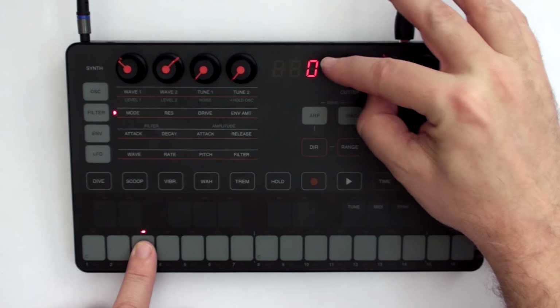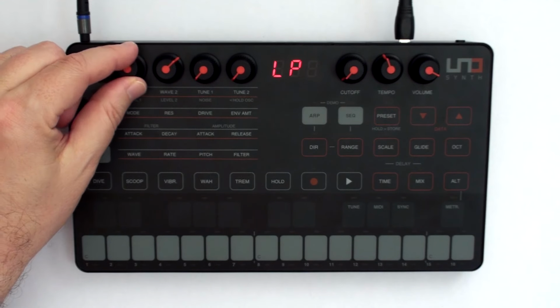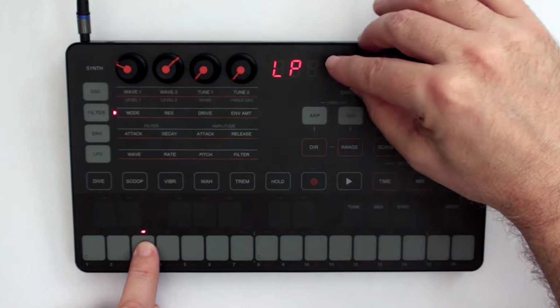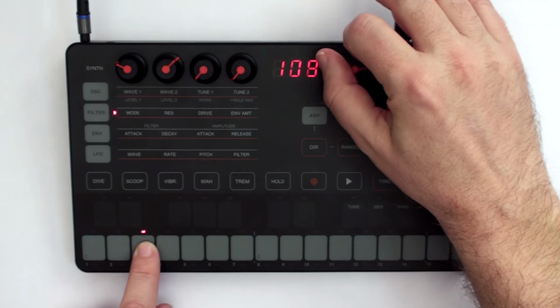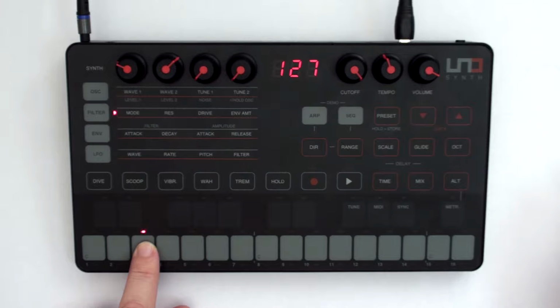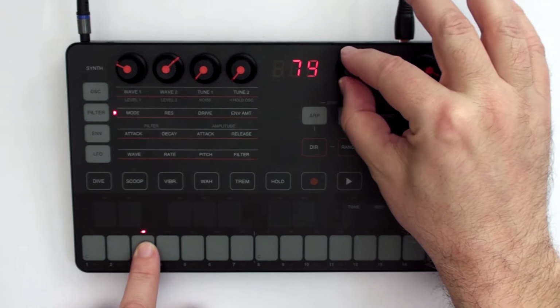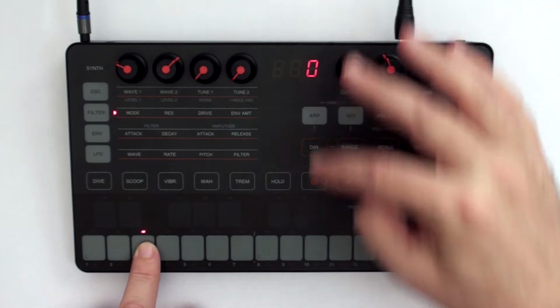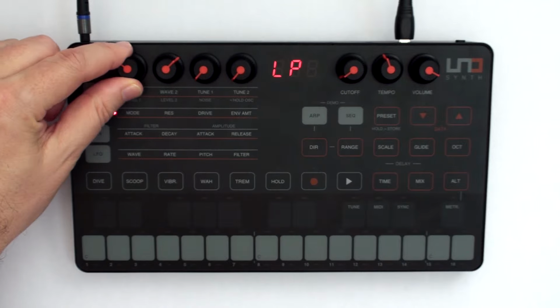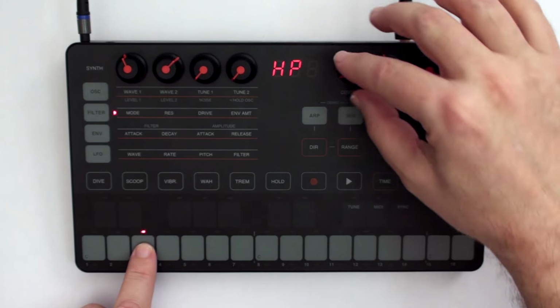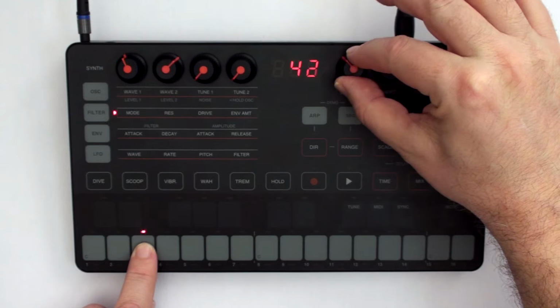This leads us to the most crucial element of any analog synthesizer, the filter. The UNO Synth filter is a 2-pole, 12 dB per octave, true analog resonant multi-mode filter. Multi-mode means that you can choose between a traditional low-pass filter mode or more esoteric high-pass and bandpass modes.